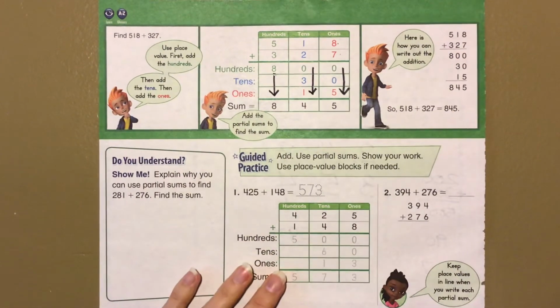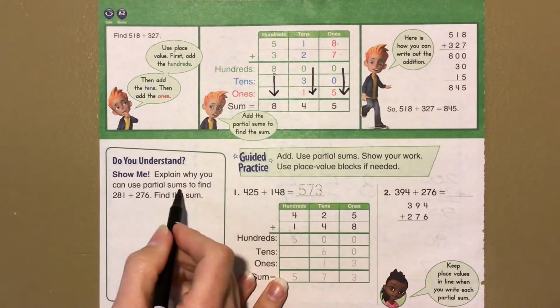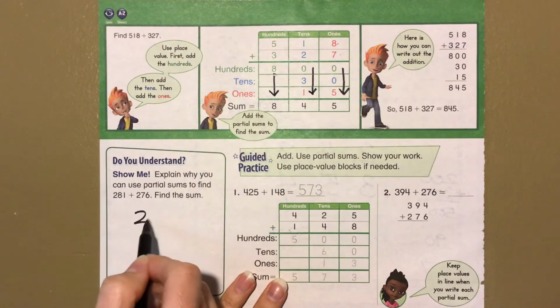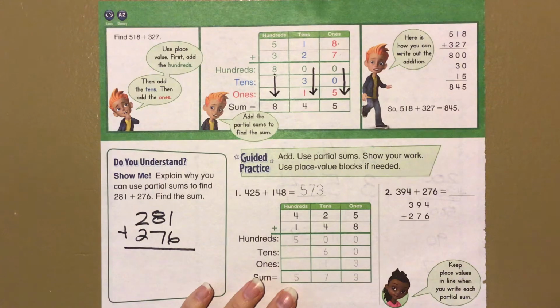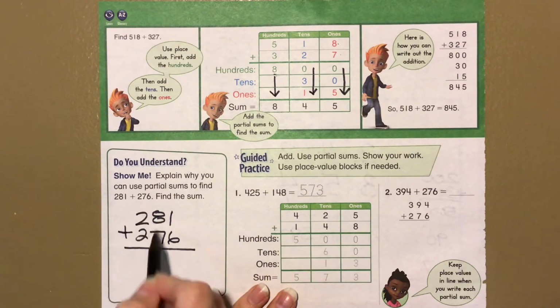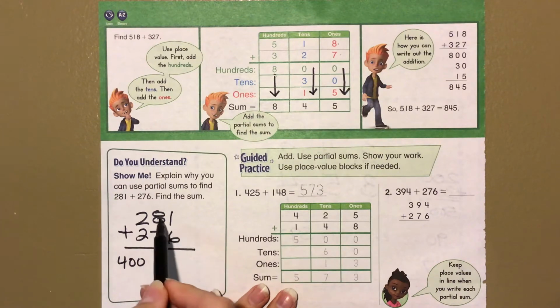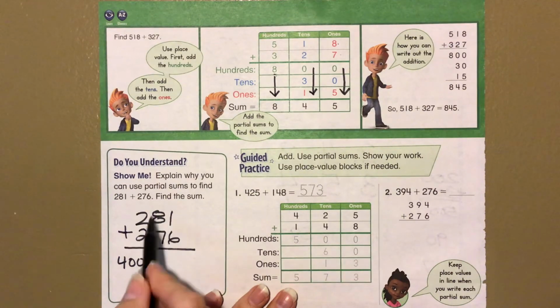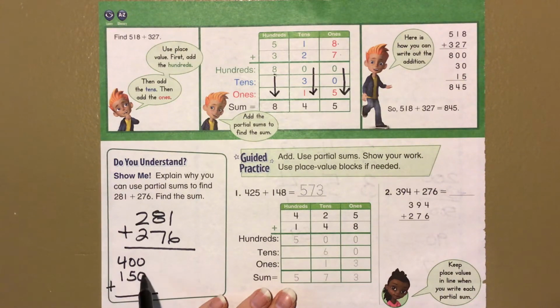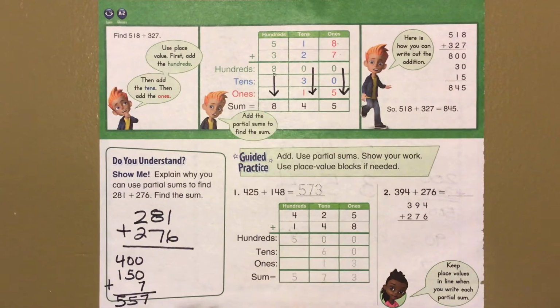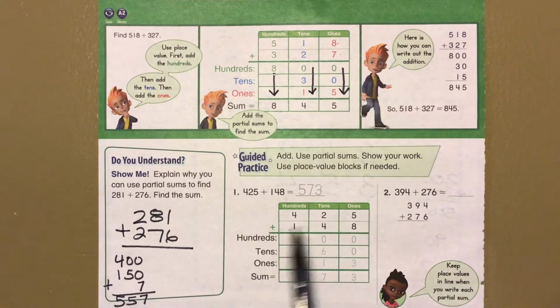So let's take a look at our Do You Understand? Show Me. Explain why you can use partial sums to find 281 plus 276, and then we're going to find the sum. So I like to do it this way. 200 plus 200 is 400. Okay, 8 tens plus 7 tens is 15 tens or 150. And then 1 plus 6 is 7. Okay, and then we can just add it this way. 0 plus 0 plus 7 is 7. 0 plus 5 is 5. And 4 plus 1 is 5. So we know that we get 557 for our answer.